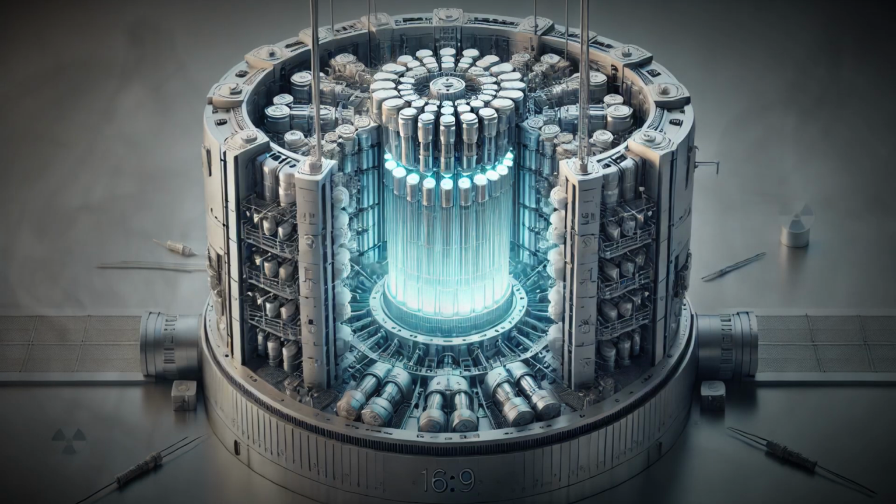Surrounding the fuel and control rods is often a moderator, which is a material used to slow down fast neutrons produced during fission so that they are more likely to cause further fission events in uranium-235. In most reactors, ordinary water serves as both the coolant and the moderator, but some designs use heavy water or graphite as moderators. The geometry of the core, the composition of the fuel, and the arrangement of rods and moderator materials are all optimized to ensure that the chain reaction remains stable, controlled, and efficient.